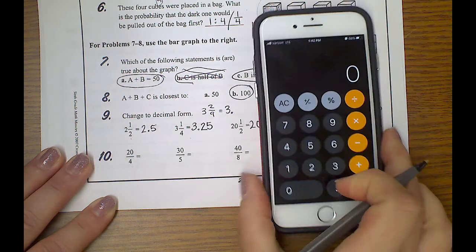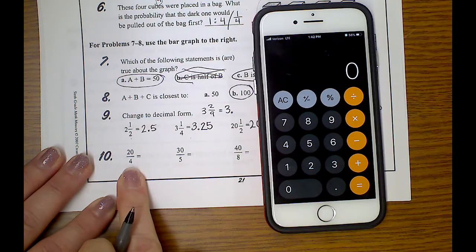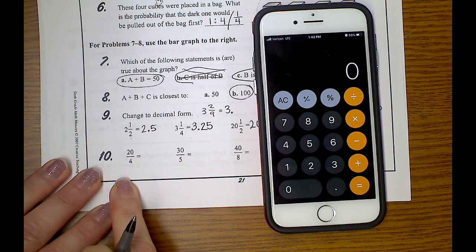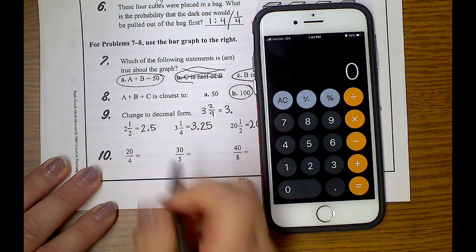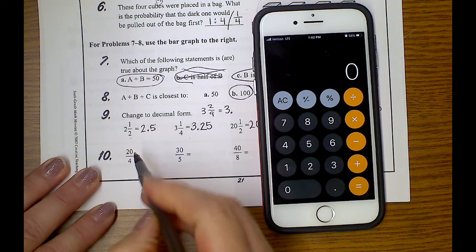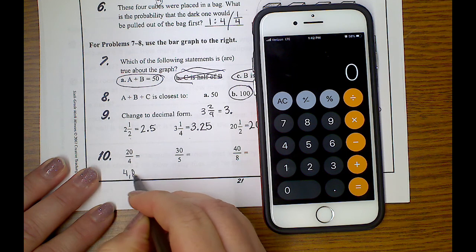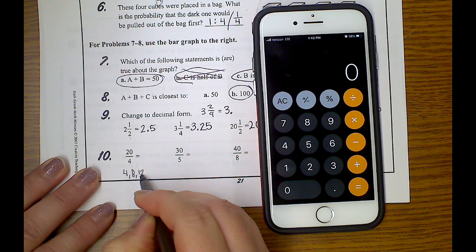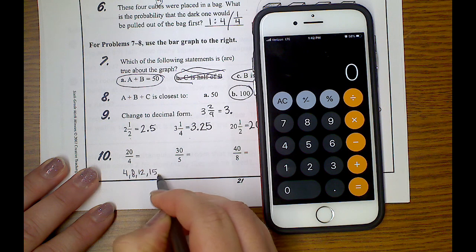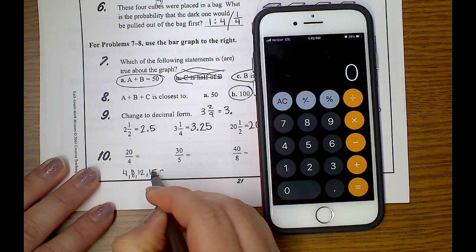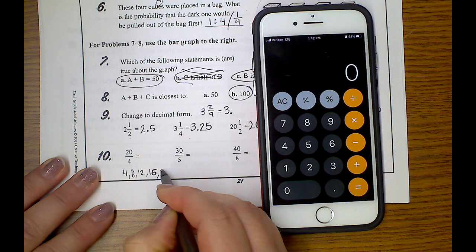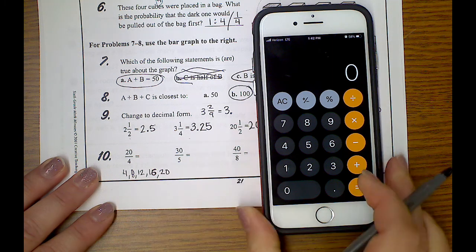Okay. Now, this is the opposite. They want us to change these to decimal forms. So how many times would 4 go into 20? Well, if you count by 4s: 4, 8, 12, 16, 20. That's what happens when you work on a Sunday.